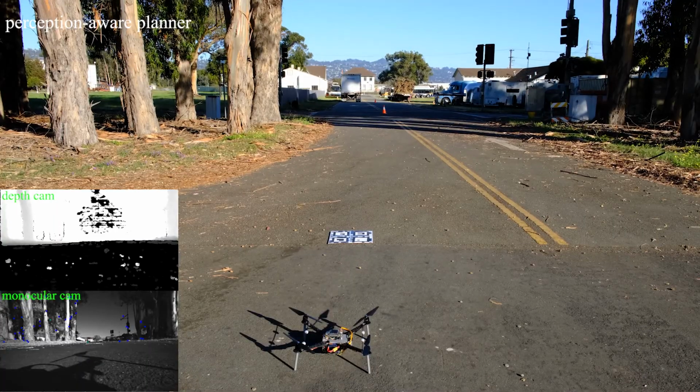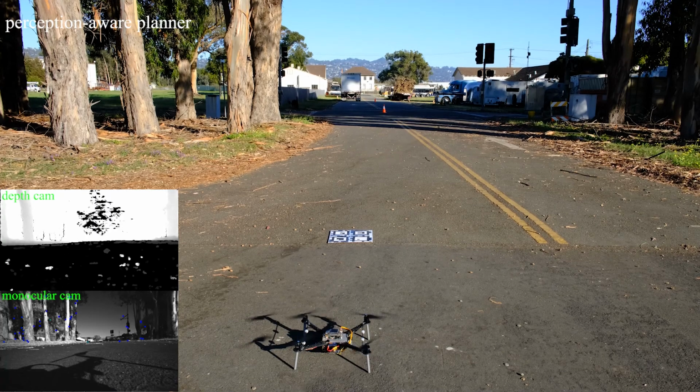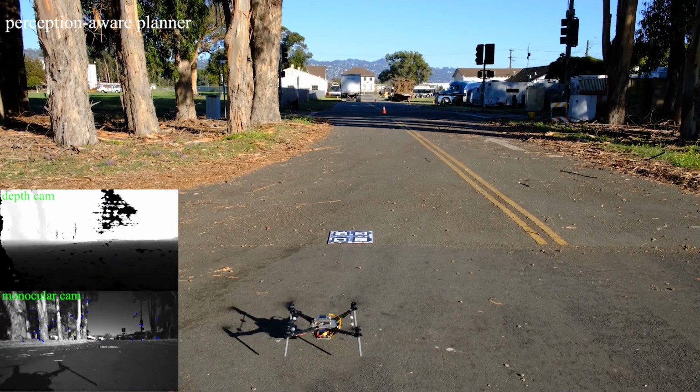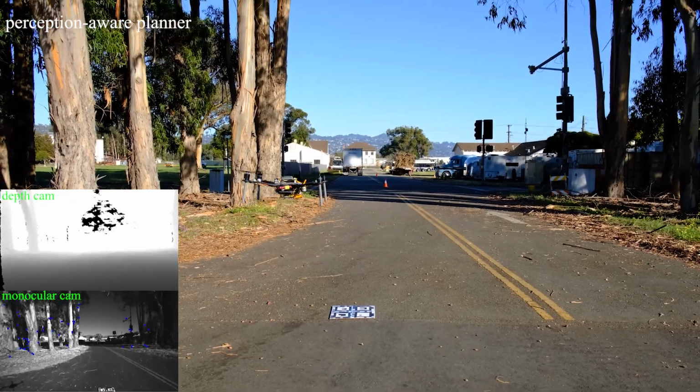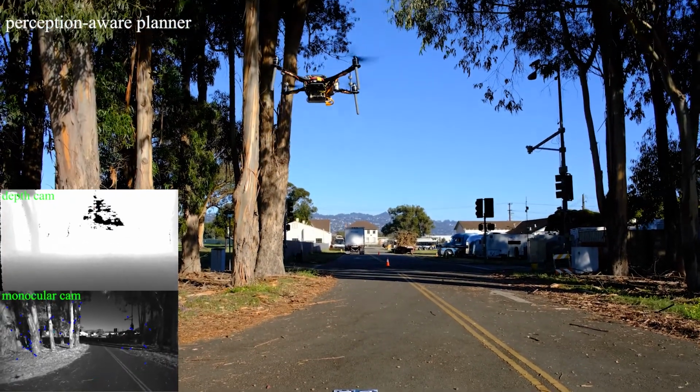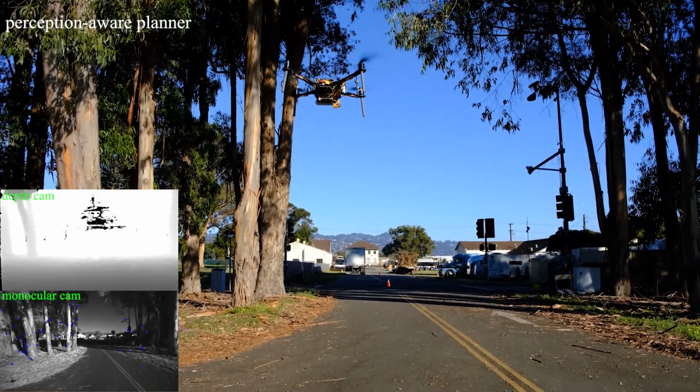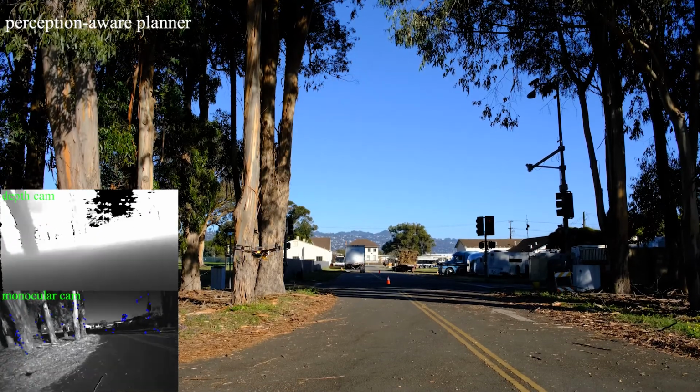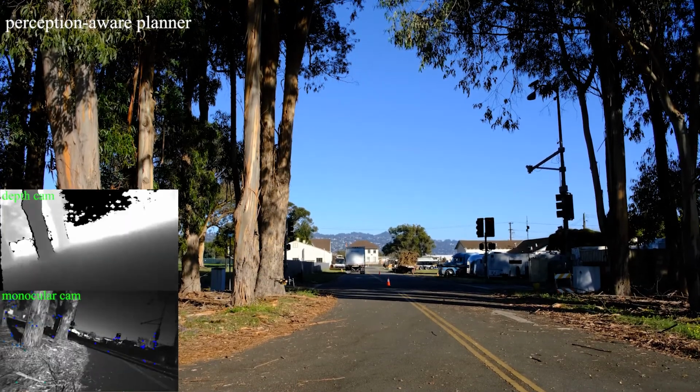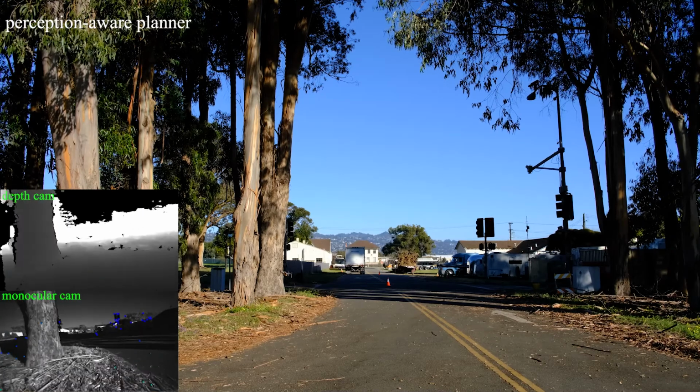In comparison, the perception-aware planner guides the vehicle close to the feature-rich area, seeing more features at a closer distance to improve the VLO's accuracy. There is almost no motion blur because of bright light on a sunny day, so the flight's aggressiveness is similar to the perception-agnostic planner.